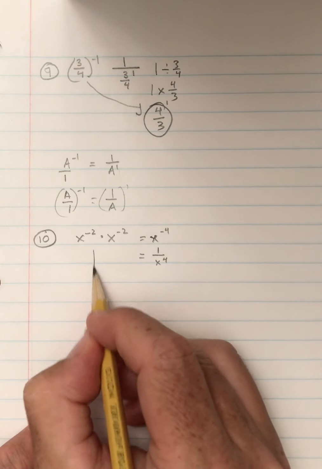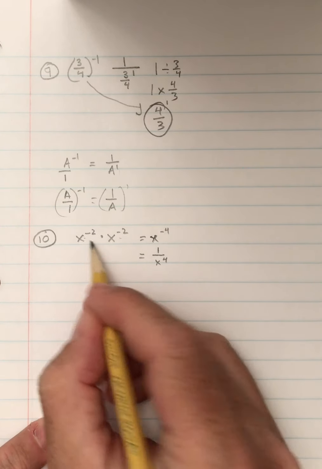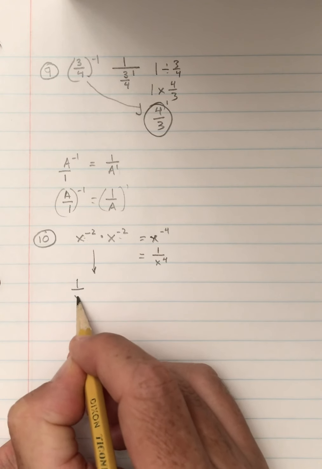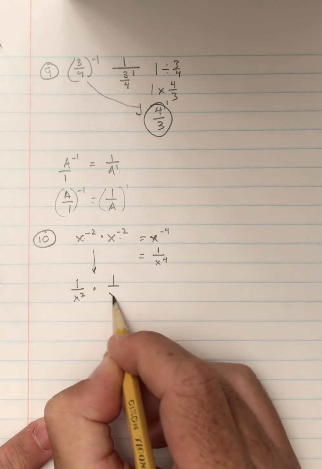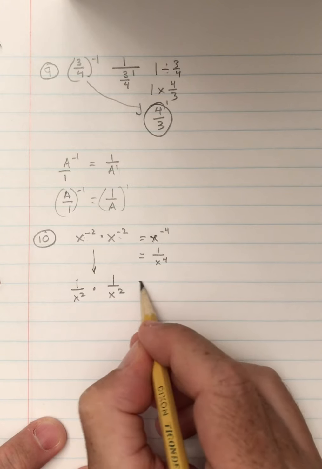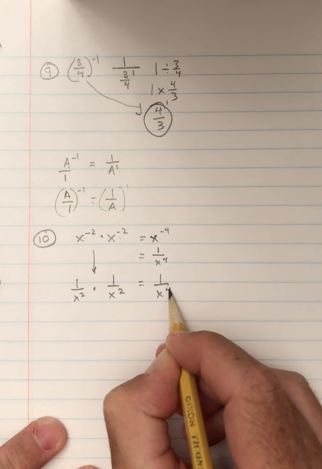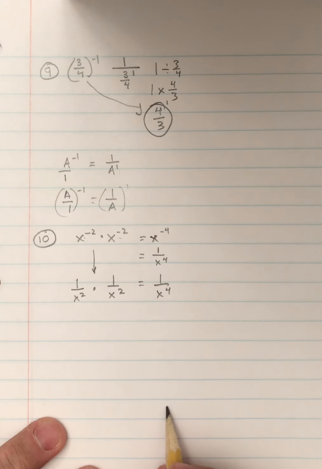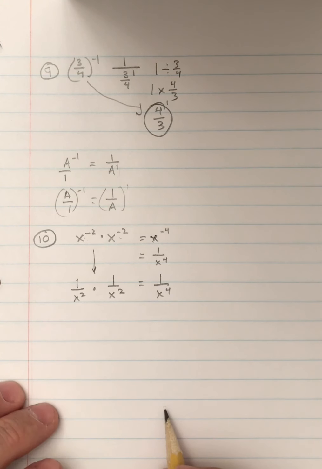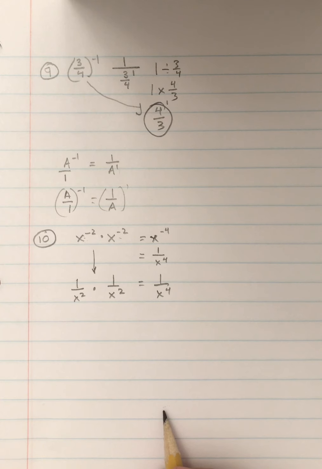Now, a different way to do this is if you want to change each of these, this is 1 over x squared times 1 over x squared, and if you multiply that straight across, you're going to get the same thing. So sometimes you have options with these because they're all multiplication, basically. Sometimes the exact order of operations gets a little confusing, but it's because they're all multiplication.